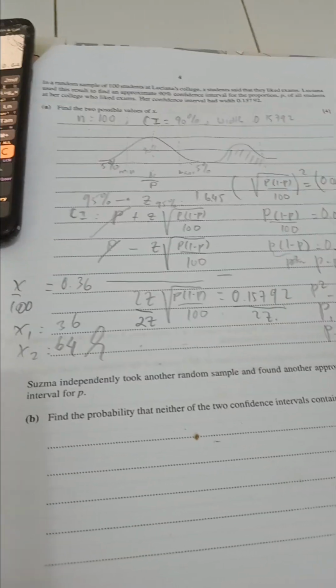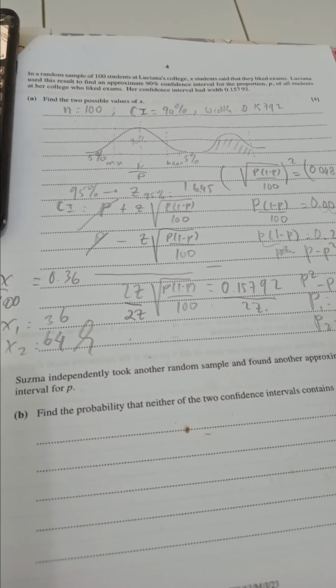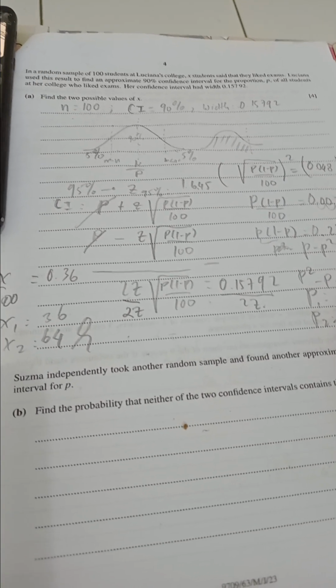Okay, that's all. This is the answer for paper 9709, series 63, number 3.